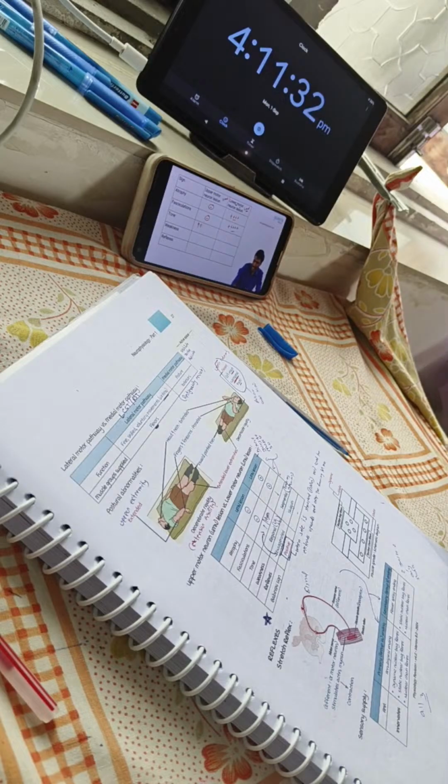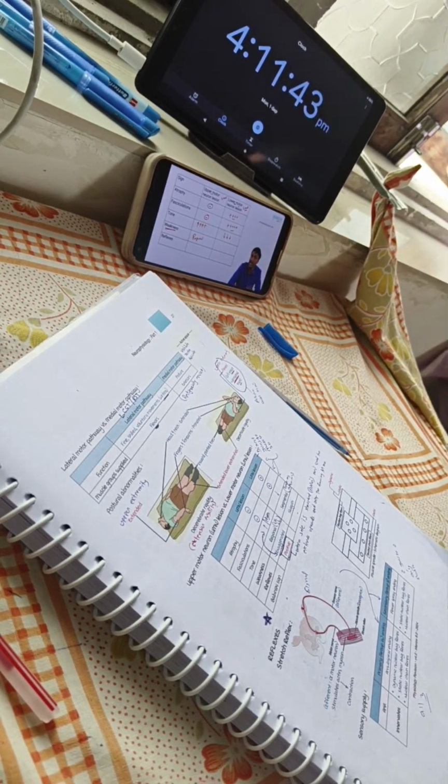Tone is increased, hypertonia in upper motor neuron lesion. Tone will be decreased in lower motor neuron lesion. Remember, the weakness is regional. Region-based weakness, see, upper limb weakness, region-based weakness. On the other hand, lower motor, spinal cord, means it is segments. You classically see segmental type of weakness in lower motor.